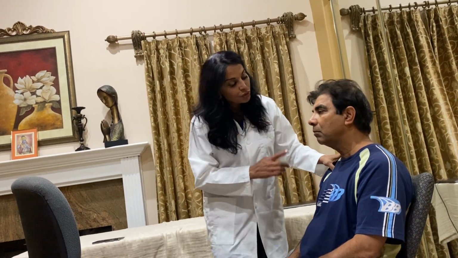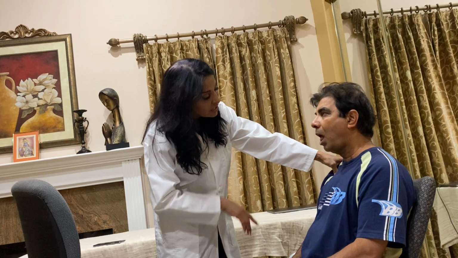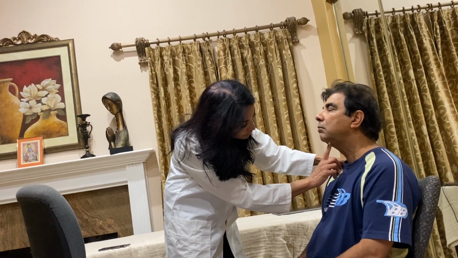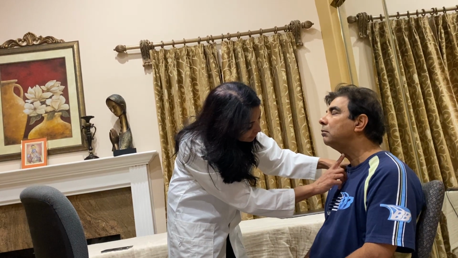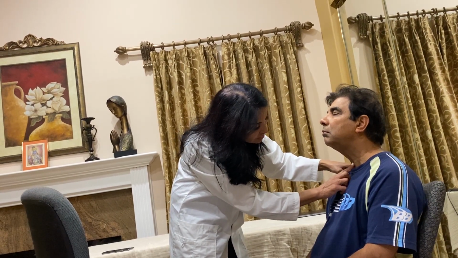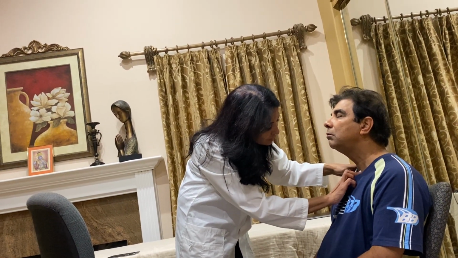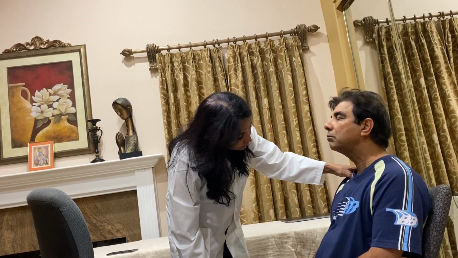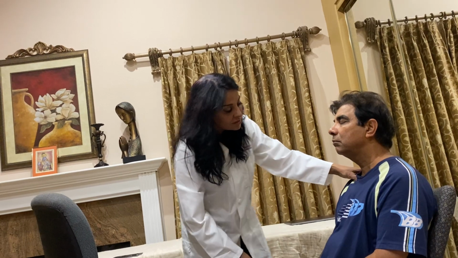For thyroid, I'm going to actually first see from the front. I'm going to examine the thyroid along the midline. This is the thyroid cartilage, the cricoid cartilage, the thyroid, and there are 2 rings of the trachea right here. I'm going to ask you to swallow. All right, I see that move.